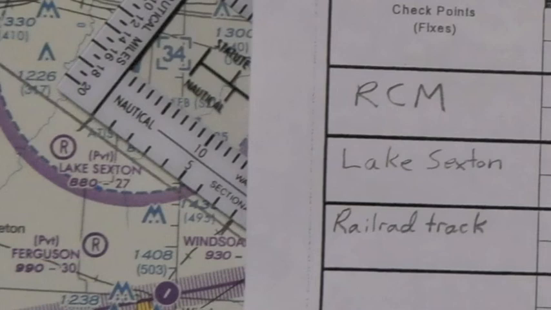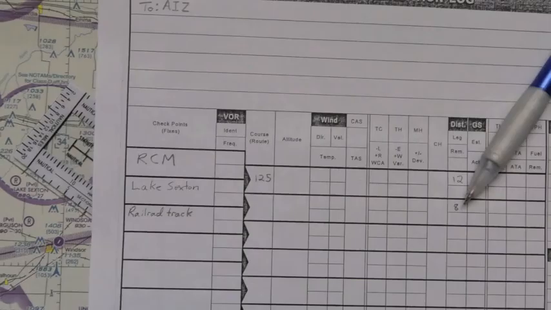Measure distance in nautical miles from Lake Sexton to the railroad track and write this down on your navigation log. In the leg box, put the measured distance in nautical miles in that distance column. Here we can see 8 nautical miles between Sexton and the railroad track. Let's continue to find our fourth checkpoint.